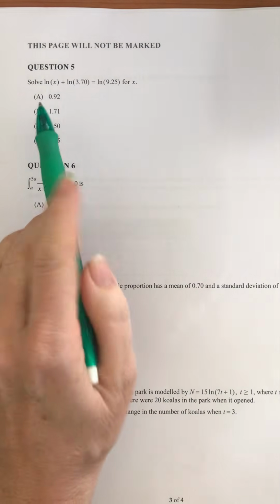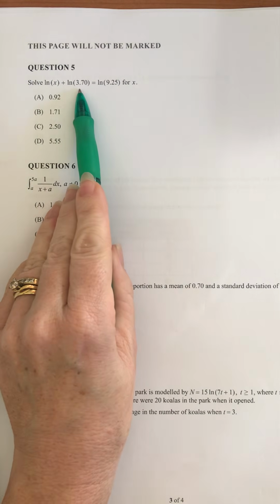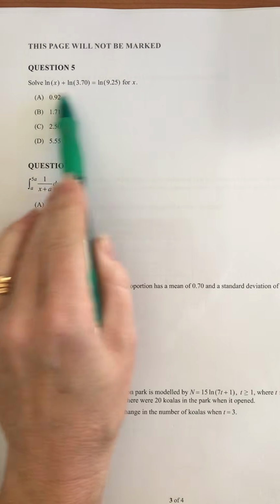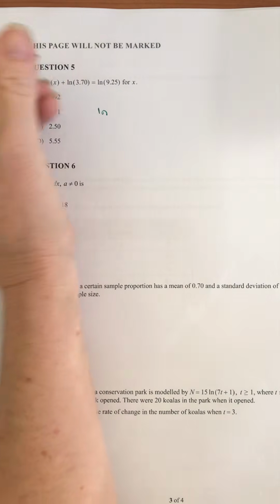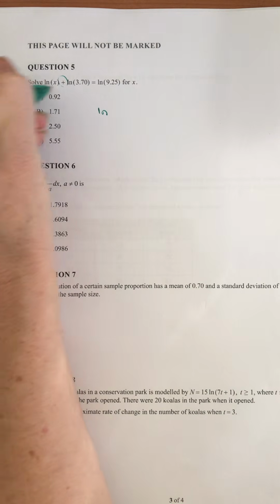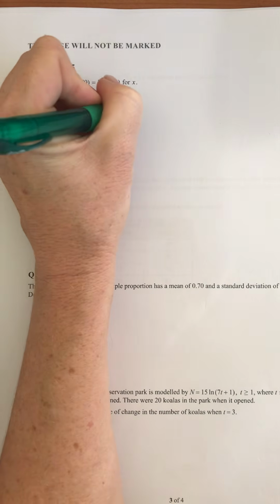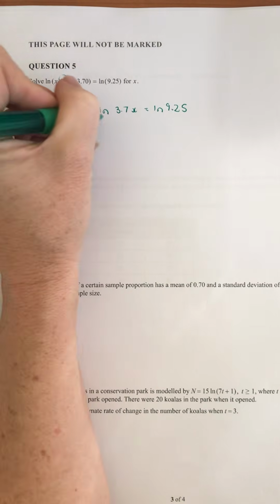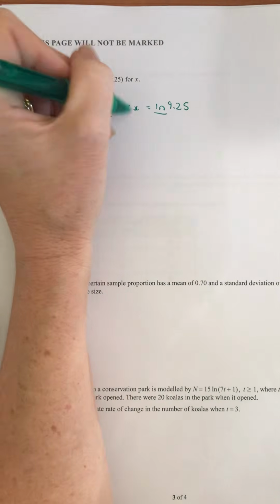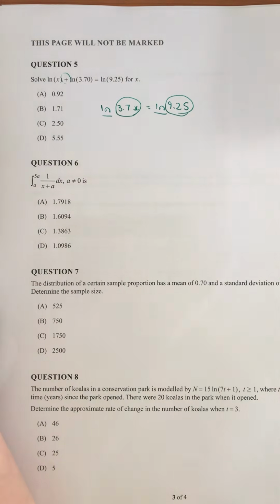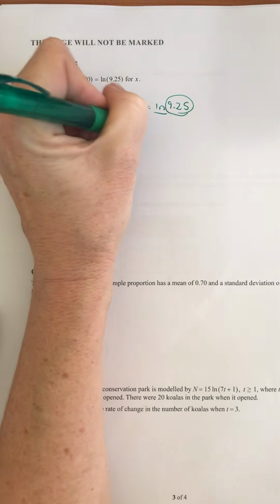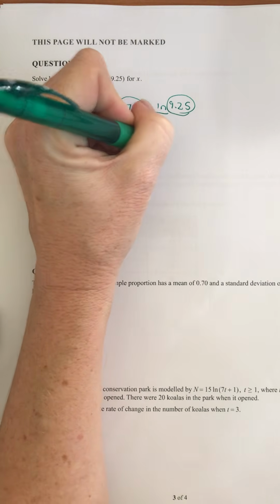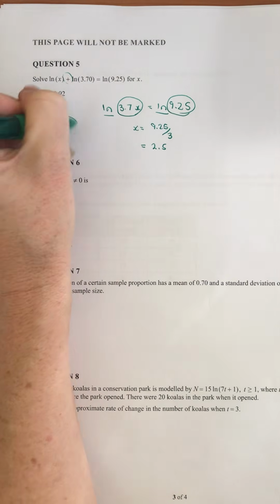Question 5. Solving ln x plus ln of 3.7 is equal to ln of 9.25. So firstly I'm going to bring those two together and make that ln of, when we are adding, that will multiply those. So ln of 3.7x is equal to ln of 9.25. Now because we've got the ln on both sides, we can then say that the 3.7x must be equal to 9.25. So x is going to equal 9.25 over 3.7, which gives us 2.5, which is our answer C.